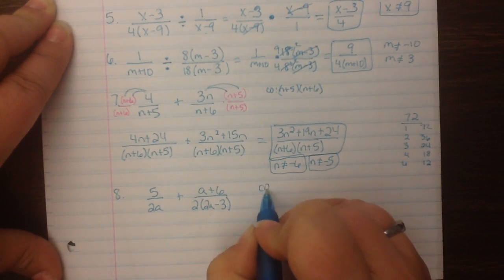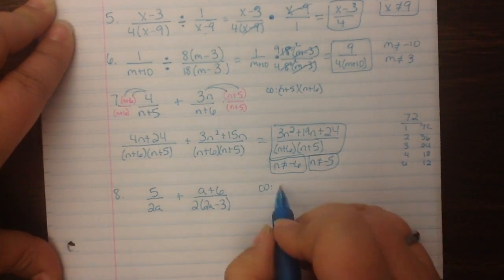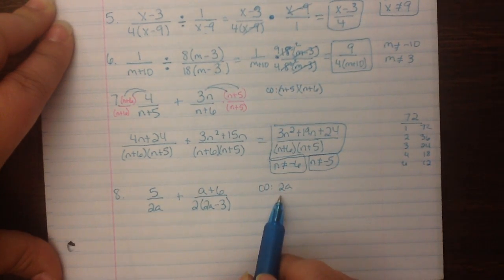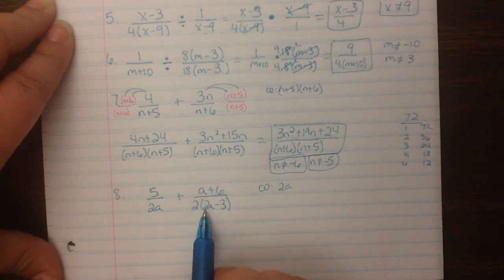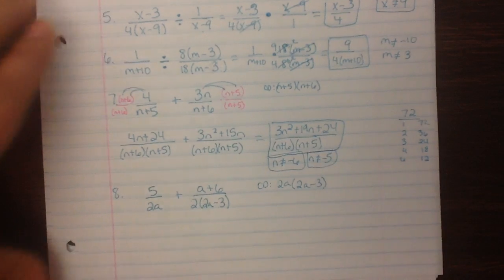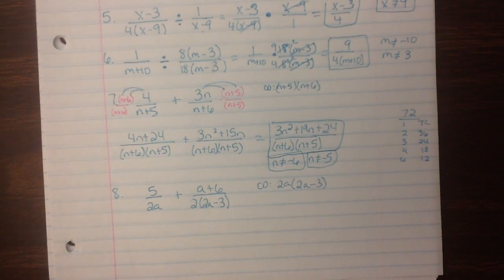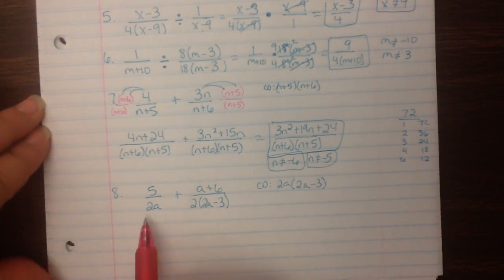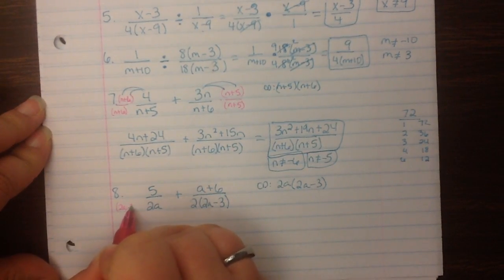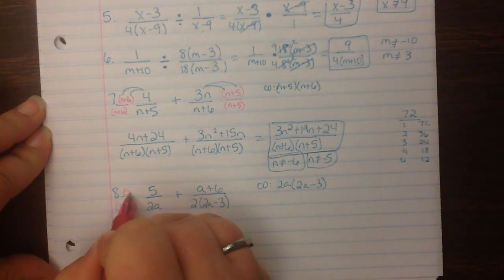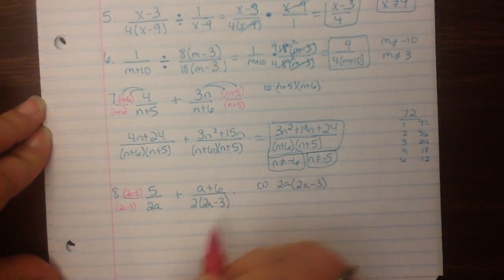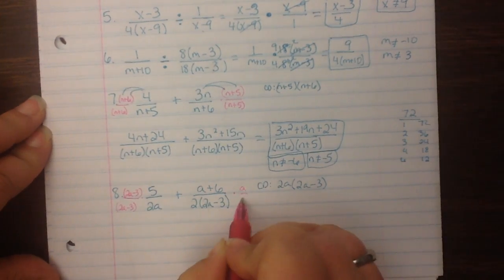Okay. Now my common denominator, I have a 2a from here. Then here I have another 2. Well, I have a 2 already, so I don't need to use that. And then I have a 2a minus 3. So my common denominator is 2 times a times 2a minus 3. So this first fraction, I'm missing a 2a minus 3. And remember, whatever you multiply in the denominator, you have to multiply in the numerator. Now this fraction, all I'm missing is an a.